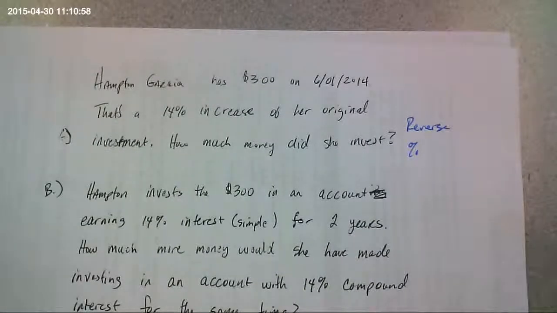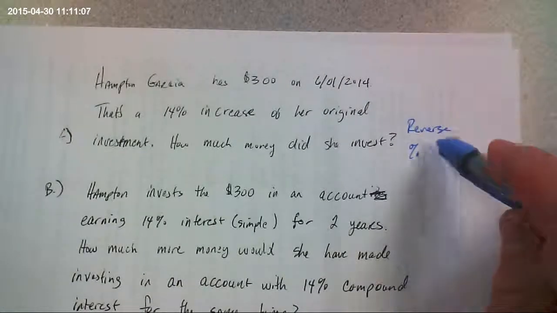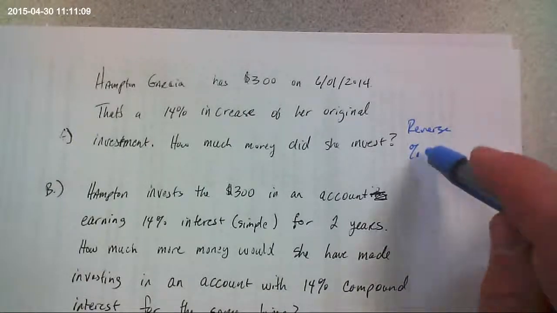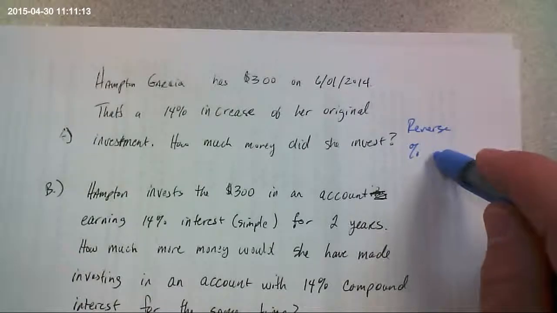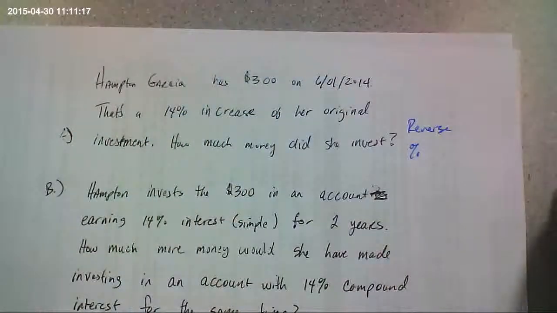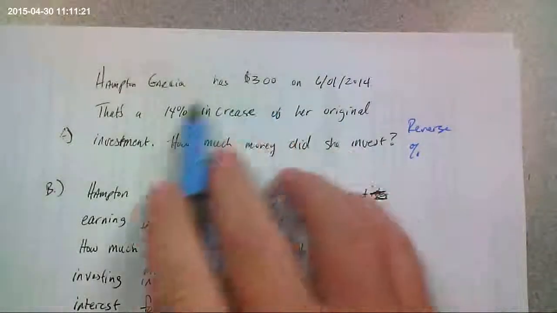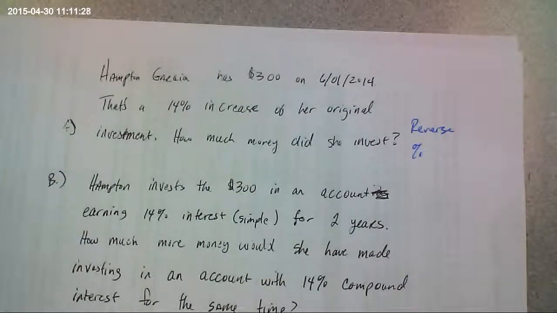And typically on the Cambridge papers, paper 2 and paper 4, around 70% of students get no credit on questions like this, which is a shame because it's really easy, especially if you set up an equation. A lot of times students just do some straight multiplication, multiply 14% times 300 and subtract from 300. It's totally wrong.